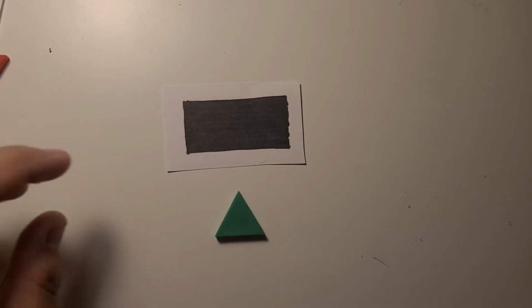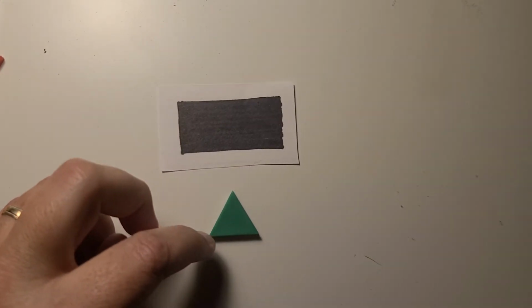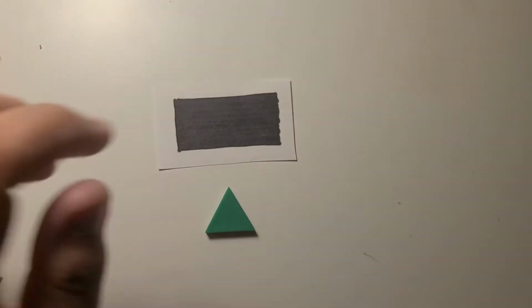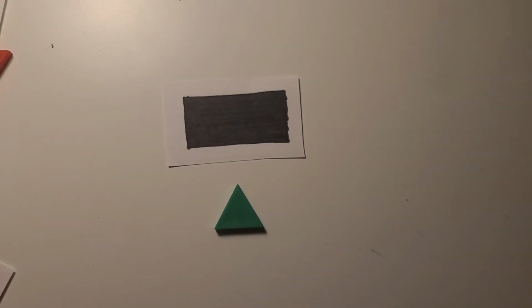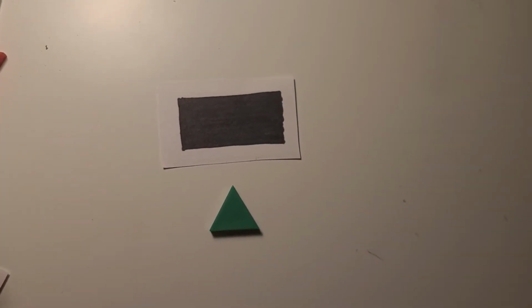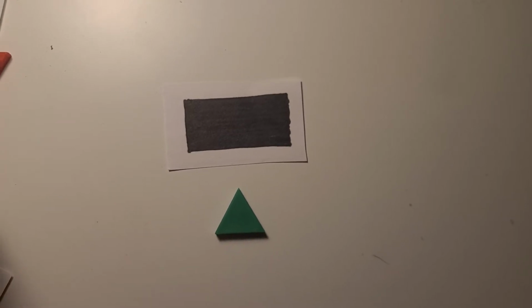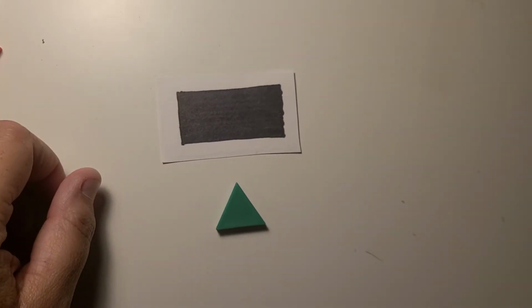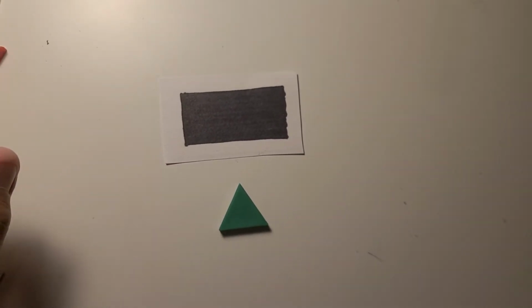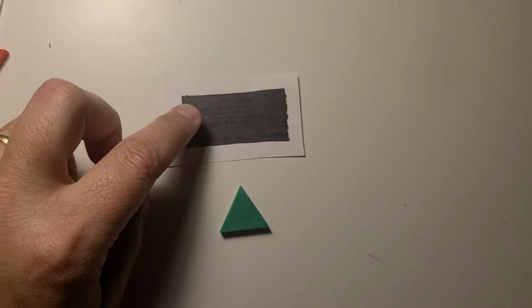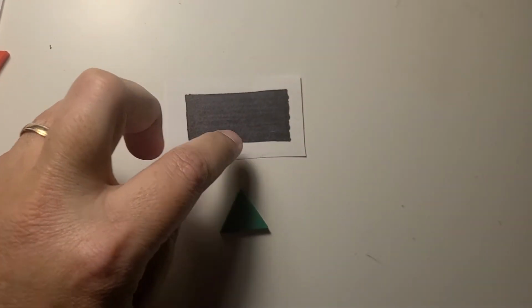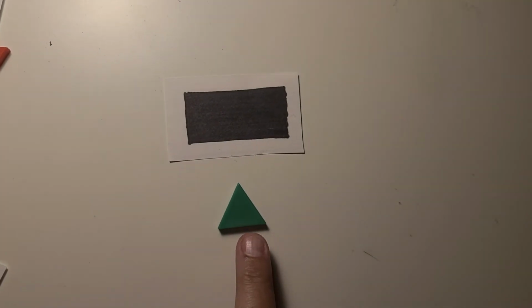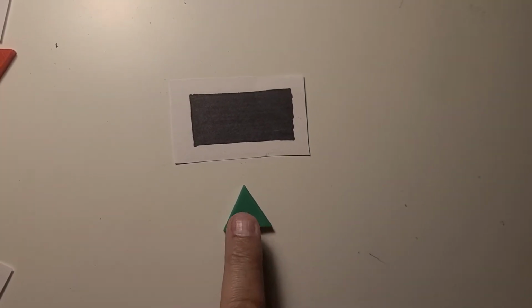Well, let's see. They both have straight sides. They both have pointy vertices. What's different about them? Well, this one's bigger than this one. And this one has 4 sides and 4 vertices, but this one has 3 sides and 3 vertices.